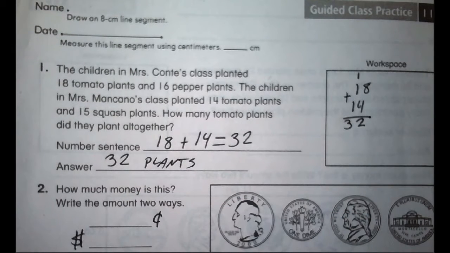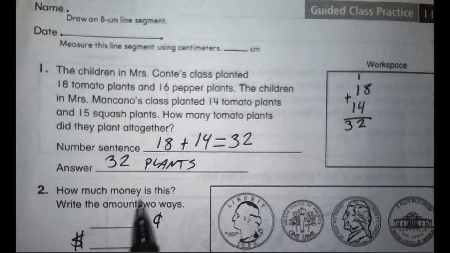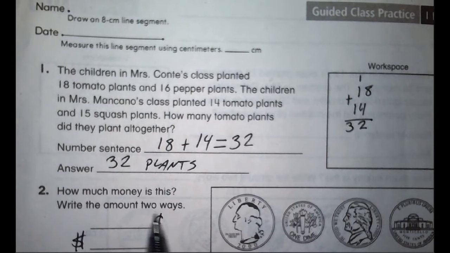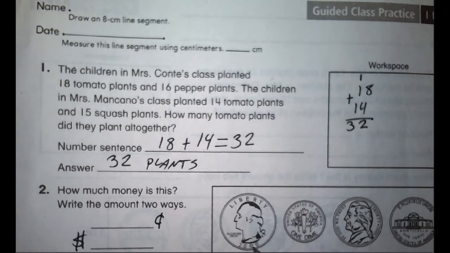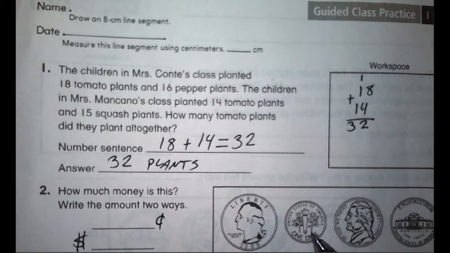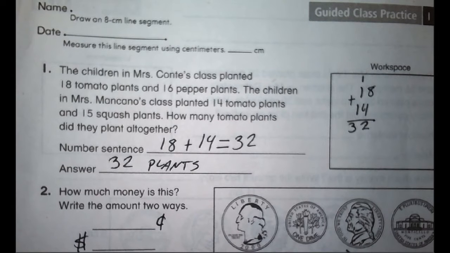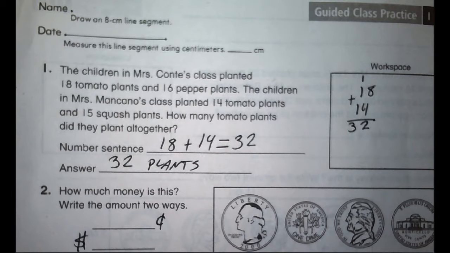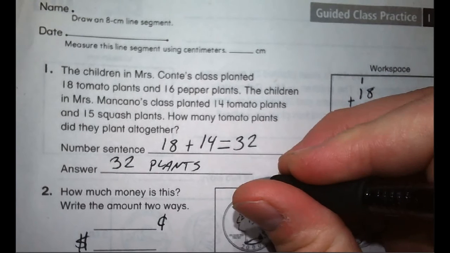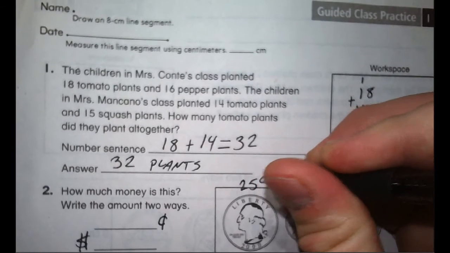Alright, for number 2, it asks, how much money is this? We're going to write the amount in 2 ways. So let's go ahead and look at our 4 coins that we have right here. We have a quarter, which we know is worth 25 cents, a dime, which is worth 10 cents, a nickel that is worth 5 cents, and then another nickel, which is worth 5 cents. If you would like, you can go ahead and write the amount over each coin, so that way you can just see the numbers.